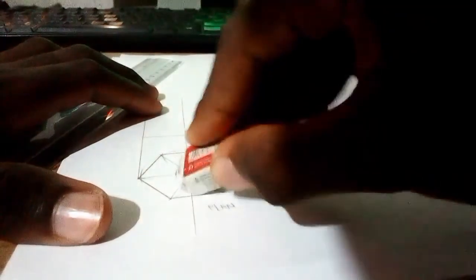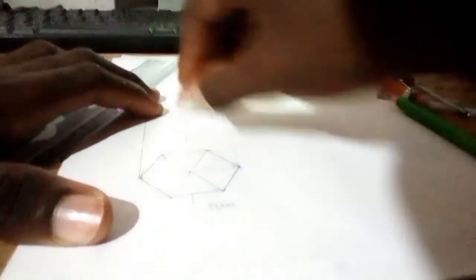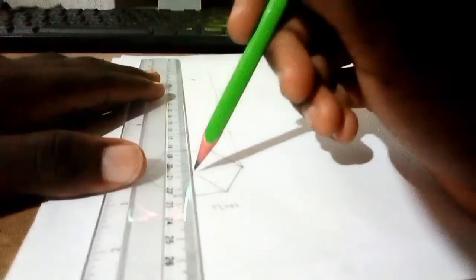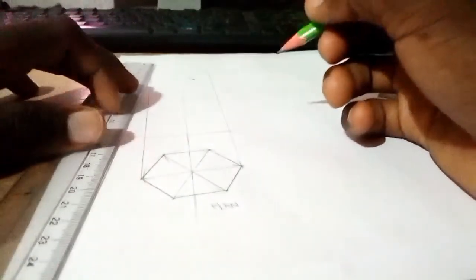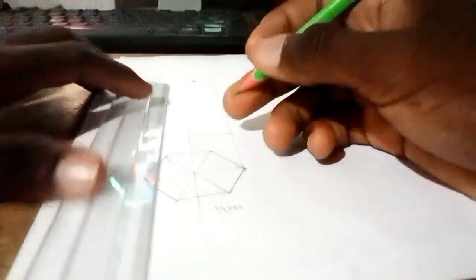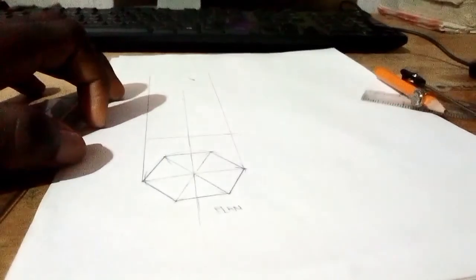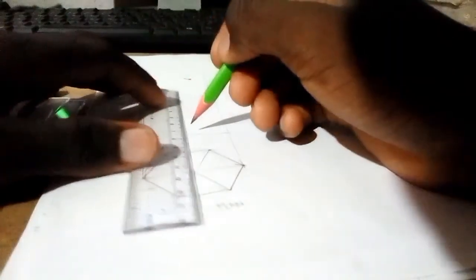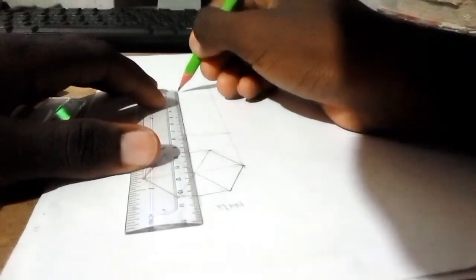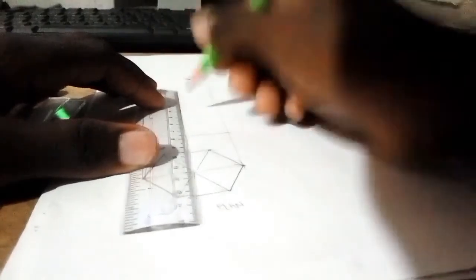This line is not that straight, so we're going to clean this line. Okay, so now for the vertical height of 75 millimeters on this line, the middle line we have over here, we measure 75 millimeters with our ruler. Okay, 75. So our height is 75.